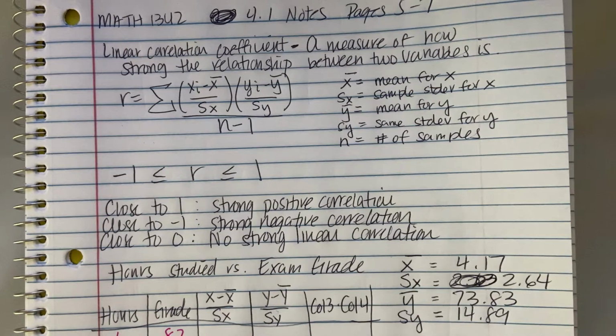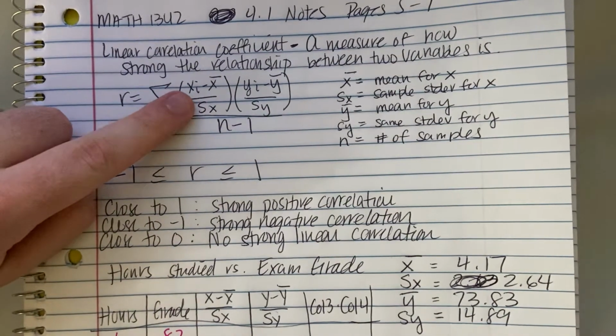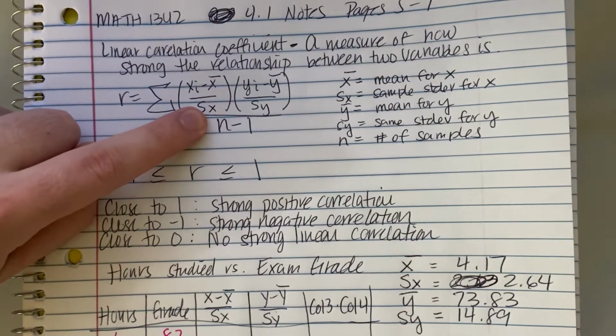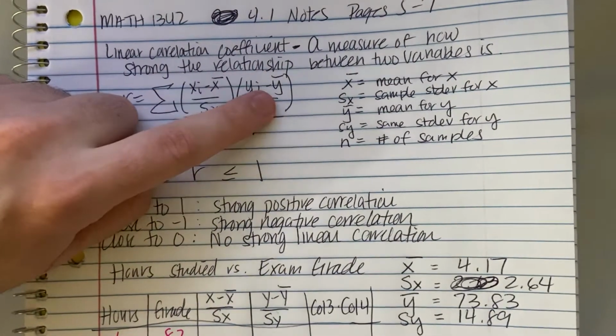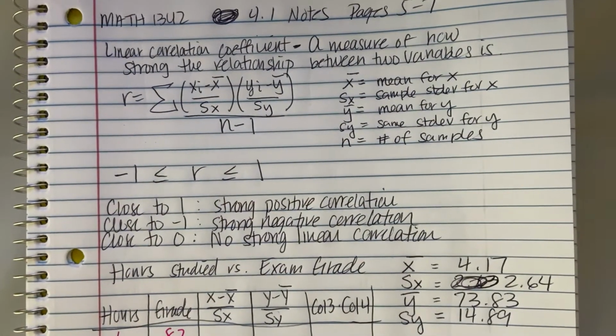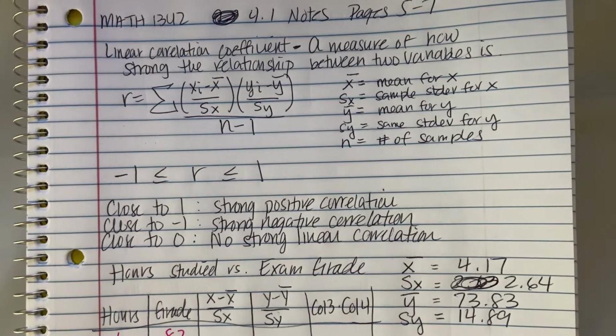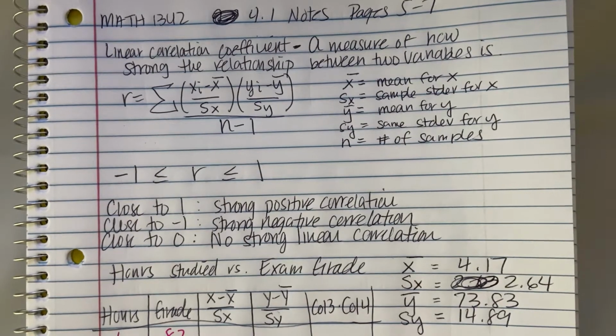It's R, and it's kind of like the product of z-scores. This is the x value z-score, because it's your score minus the average divided by the standard deviation, times the y-score minus the y-average over the standard deviation, and you add them all together and divide by n minus 1. And we'll get to doing that in a table in a second.